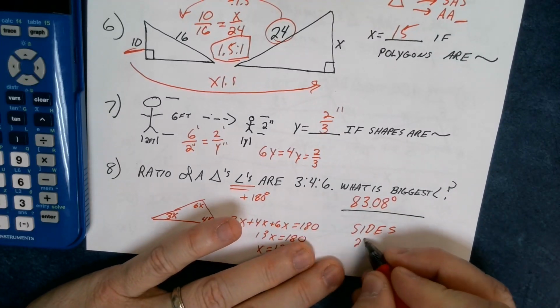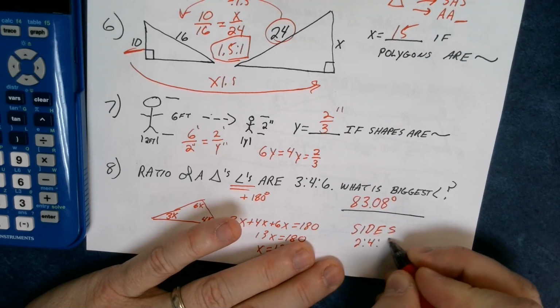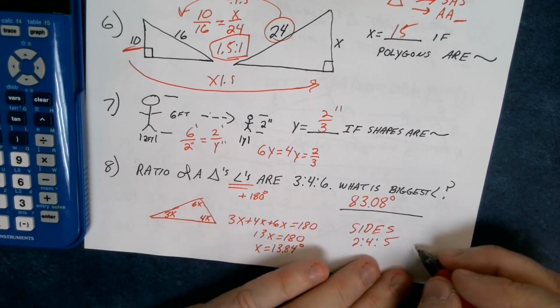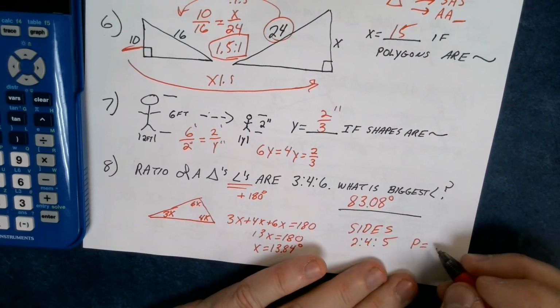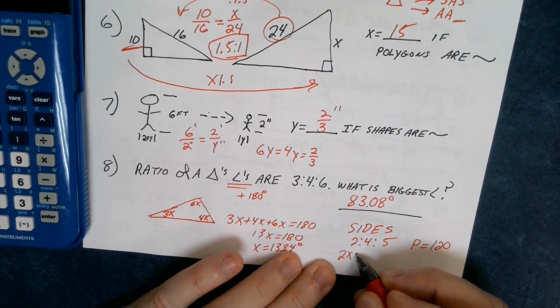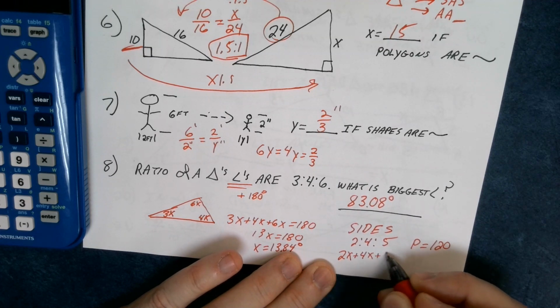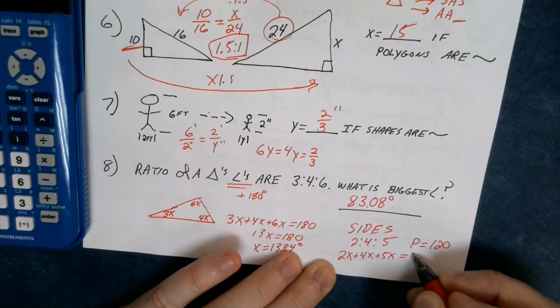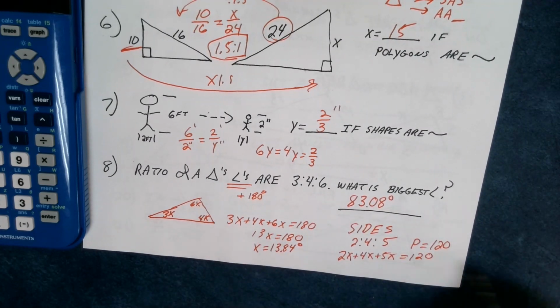Okay? Now, if they said another one like this, and they were talking about sides of a triangle, and the sides were in a ratio of 2 to 4 to 5, and say the perimeter was 120, then you would write 2x plus 4x plus 5x is equal to 120. And you'd solve that equation.